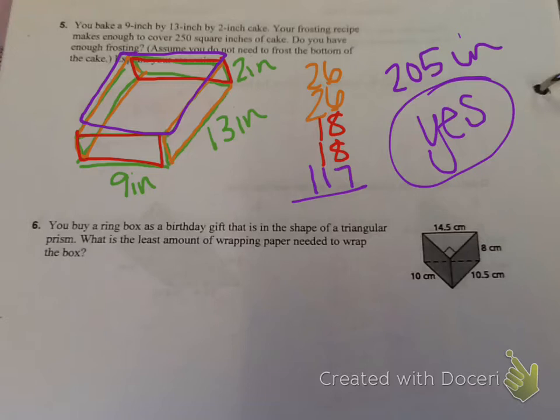And then the last one, number 6, you buy a ring box as a birthday gift that is in the shape of a triangular prism. What is the least amount of wrapping paper needed to wrap the box? So here, once again, you're finding the area of every surface. Now on this triangular prism, the base and the height are 10 by 10.5 because that's where my right angle is. So the 14.5 has nothing to do with the area of my triangle. Go ahead and see if you can find the surface area of the ring box for homework as well.